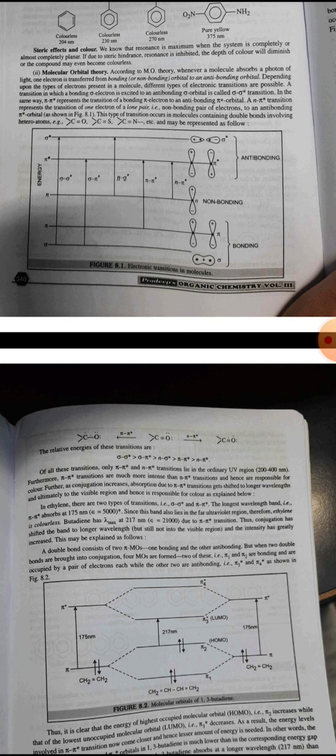A transition in which a bonding sigma electron is excited to an anti-bonding sigma electron is called a sigma to sigma star transition. In the same way, pi to pi star represents the transition of a bonding pi electron to an anti-bonding pi star orbital. An n to pi star transition represents the transition of one electron of a lone pair, that is, a non-bonding pair of electrons, to an anti-bonding pi star orbital. This type of transition occurs in molecules containing double bonds involving heteroatoms.